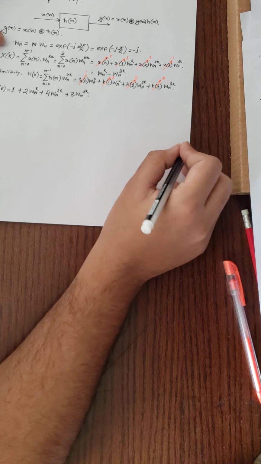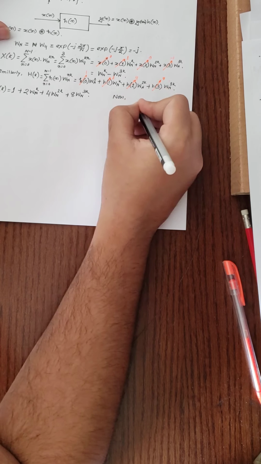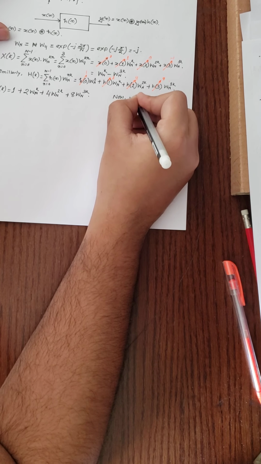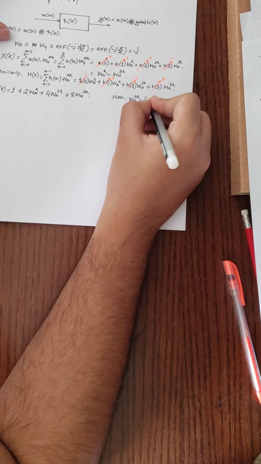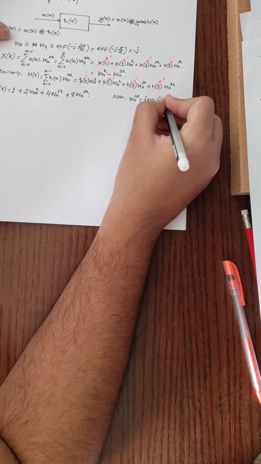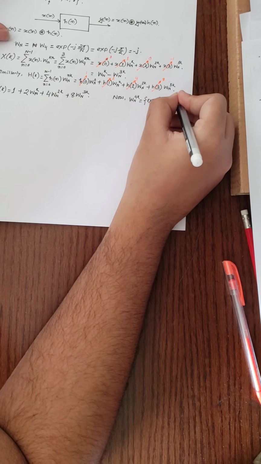Now let us solve for W_N to the power of 4k, which is equal to e to the power of j twice pi over 4, whole to the power of 4k.